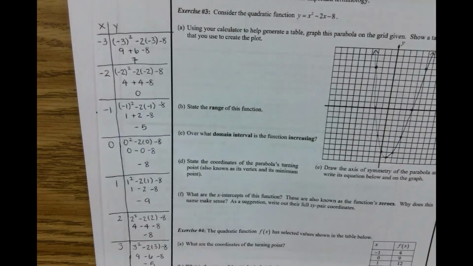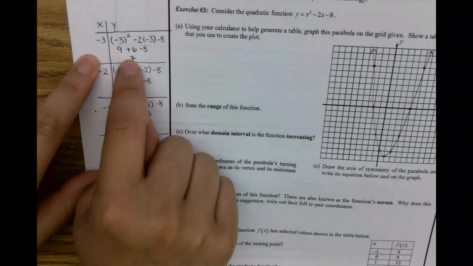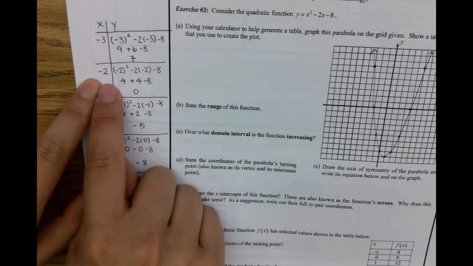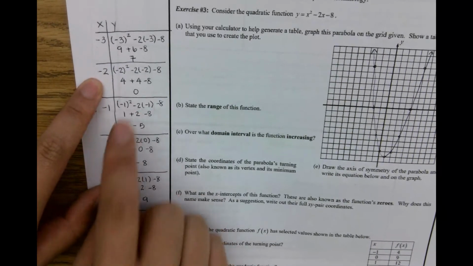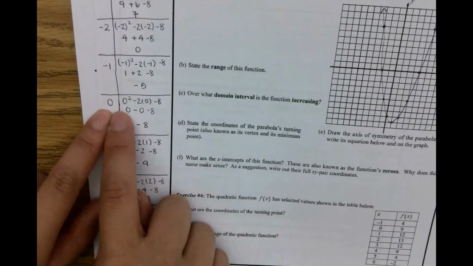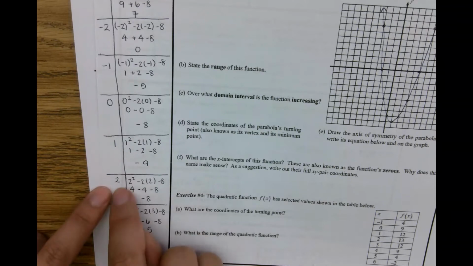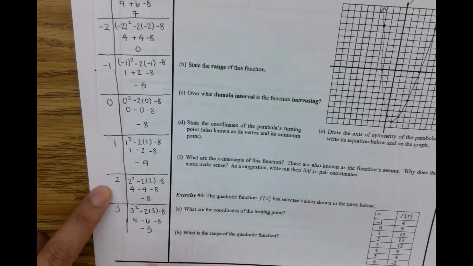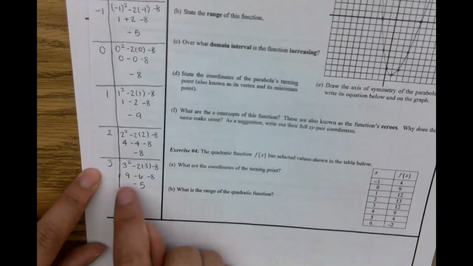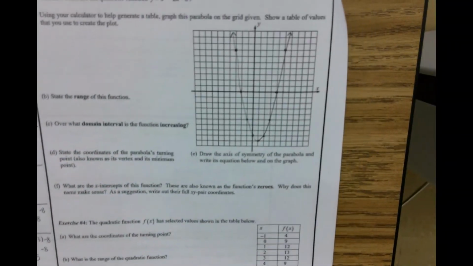Okay, and then here is your table. So we did the first one together. It was -3 comma 7. Then you should have gotten -2 comma 0, -1 comma -5, 0 comma -8, 1 comma -9, and 2 comma -8, and then last was 3 comma -5. Okay, then I took each of those x and y values and I plotted it here.